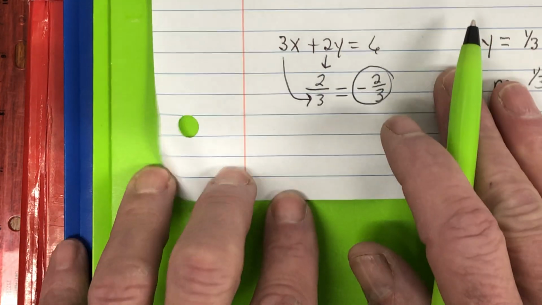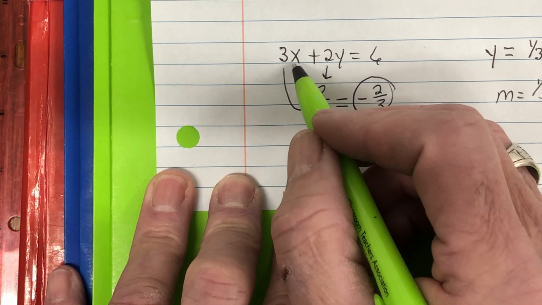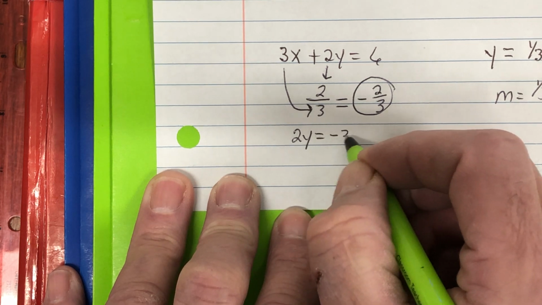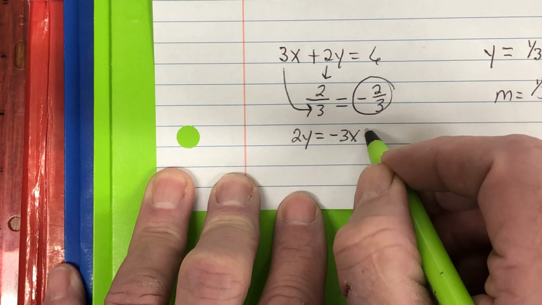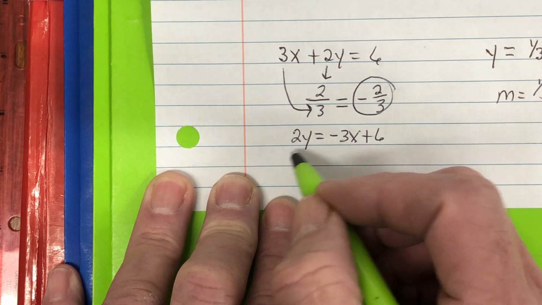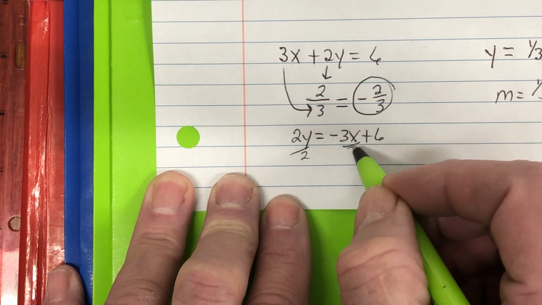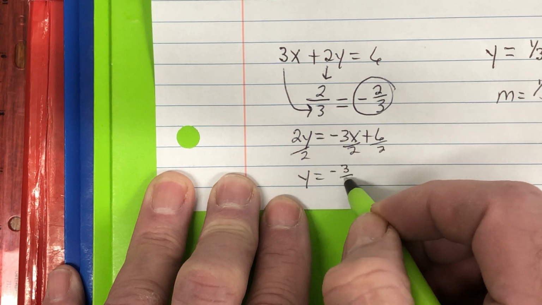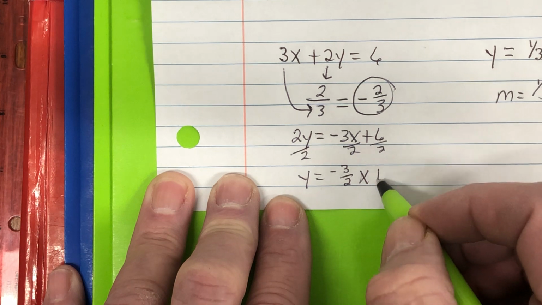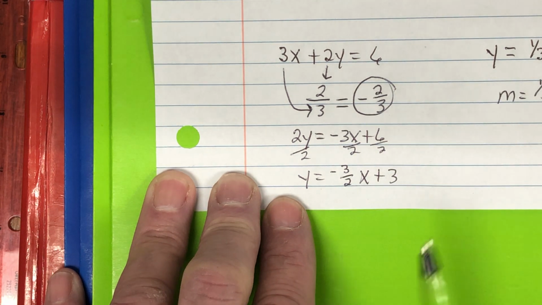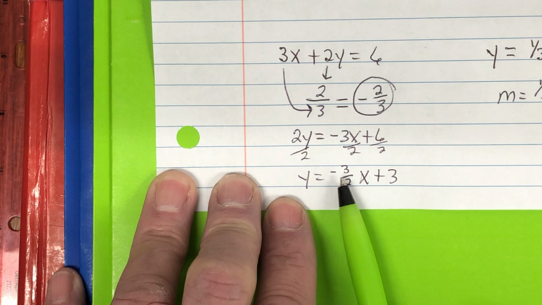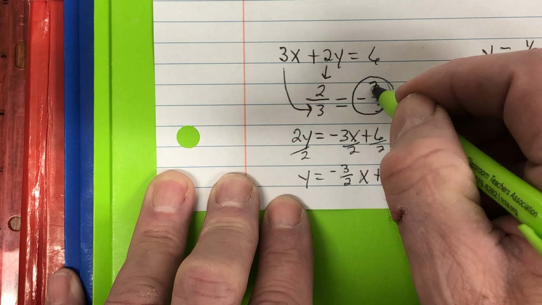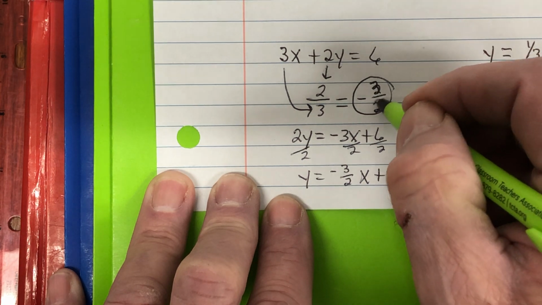Now if we solve this equation for y, first we would move the x's to the other side, so we would have 2y equals negative 3x plus 6. Then we divide both sides by the number in front of y. Y equals negative 3 over 2x plus 3. And remember, slope is the number in front of x. I told you wrong here. This is 3 over 2.